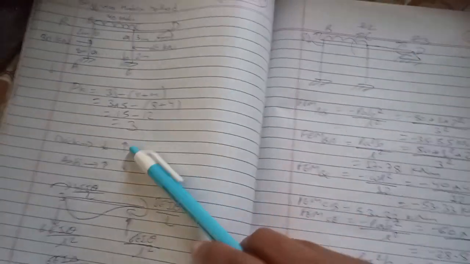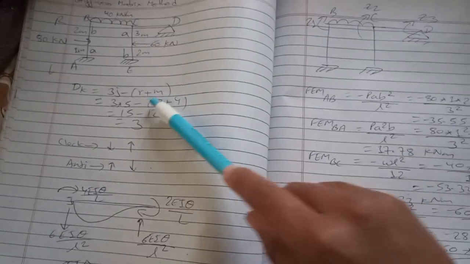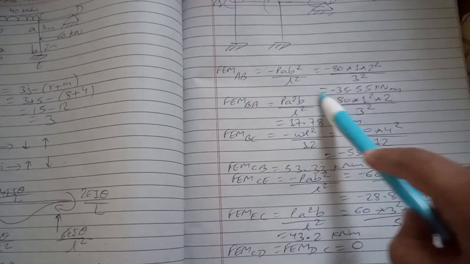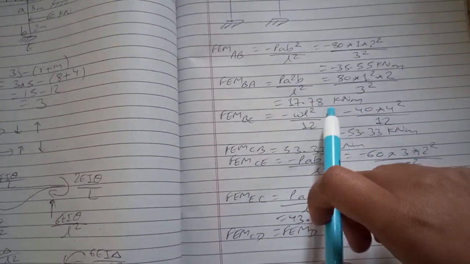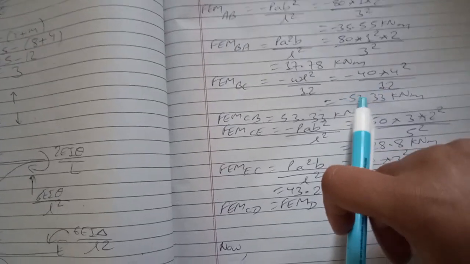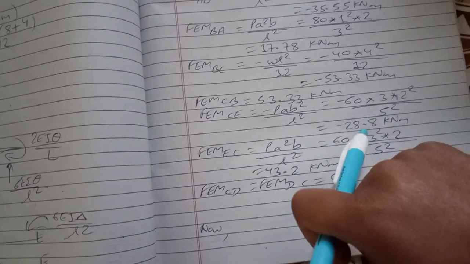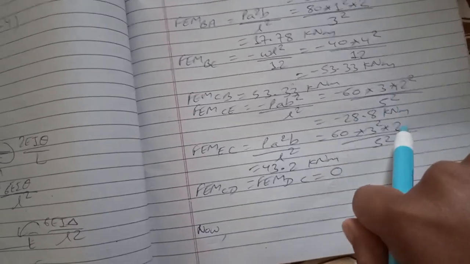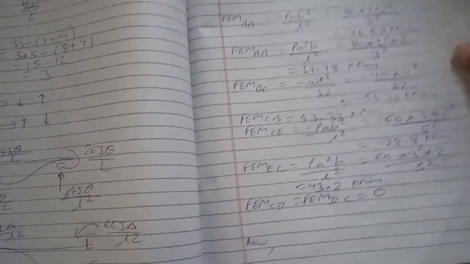So at first, let's find the fixed end moments for all these members. For AB we get minus 35.55, BA 17.78, BC minus 53.33, CB 53.33, CE minus 28.8, for EC 43.2, and for CD there is no load, so it will be 0.